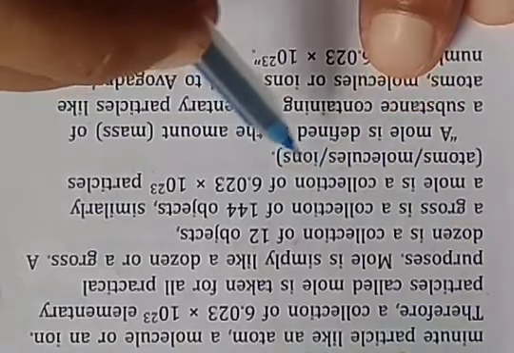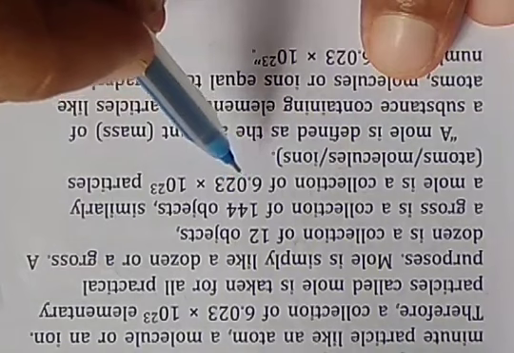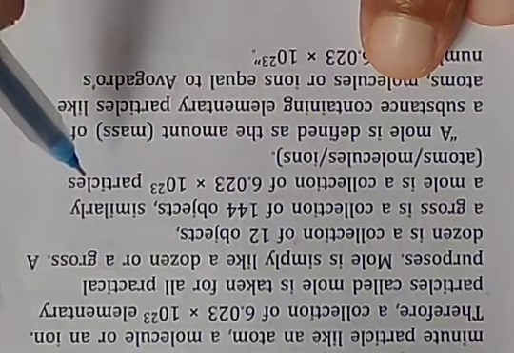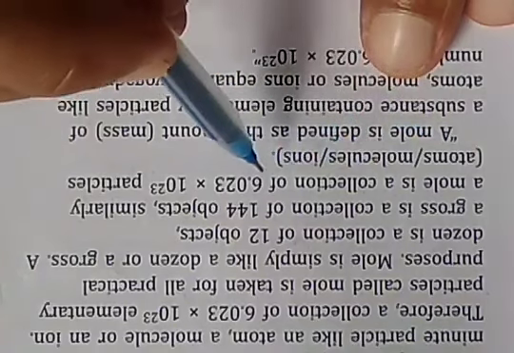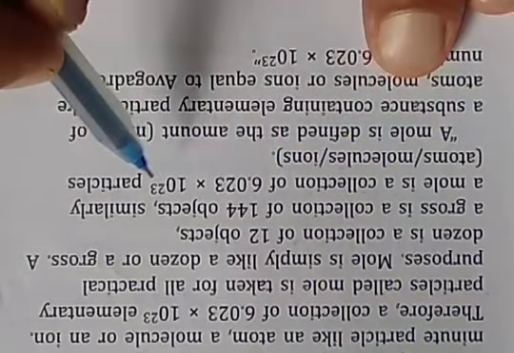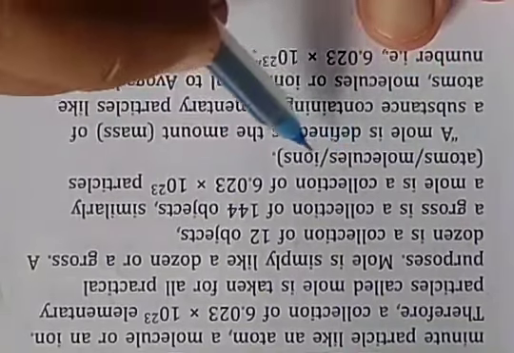That means 1 mole of atoms contains 6.023 into 10 to the power 23 atoms, or 1 mole of molecules means 6.023 into 10 to the power 23 molecules.